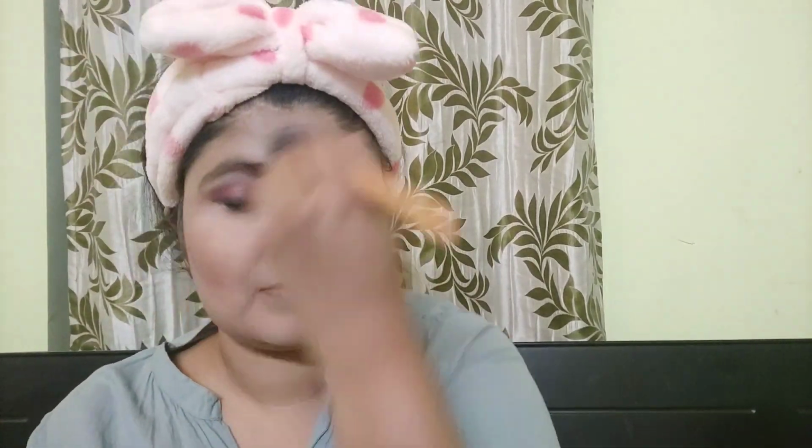I'm applying simple talcum powder under my eyes and on the areas where I've applied concealer so that my concealer doesn't crease and it looks very matte. That's it.